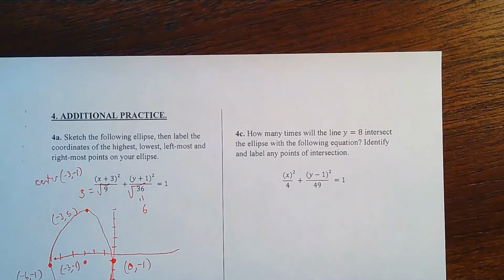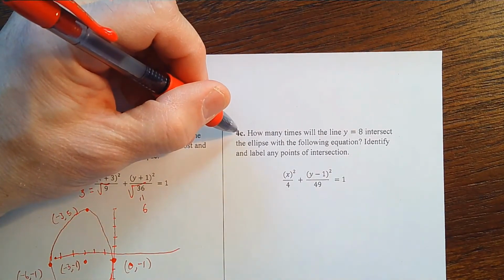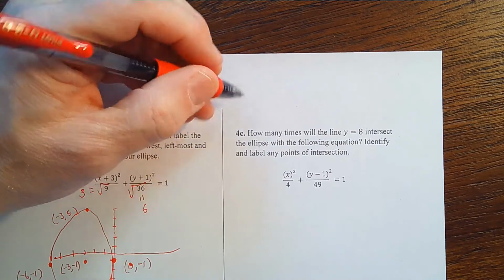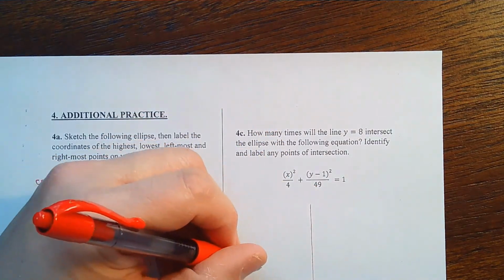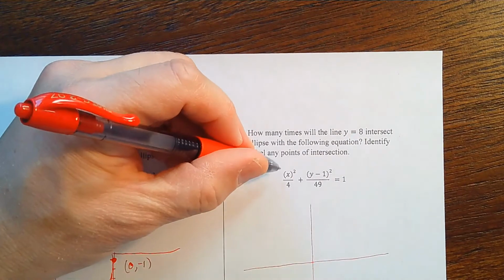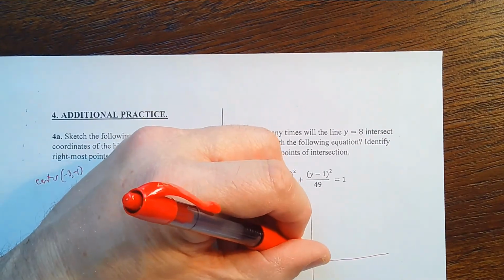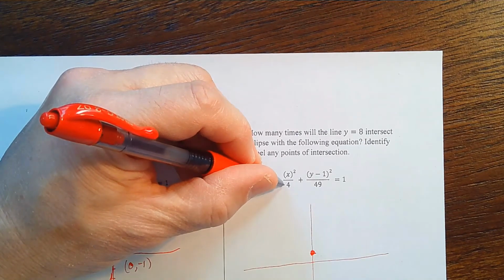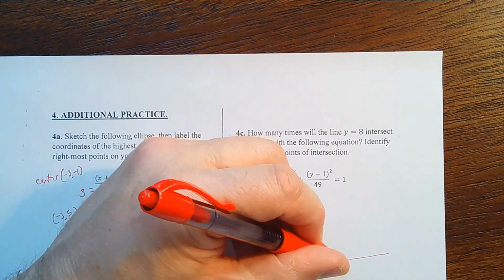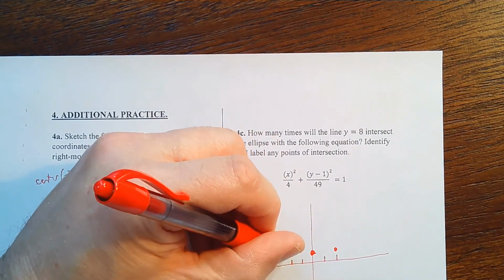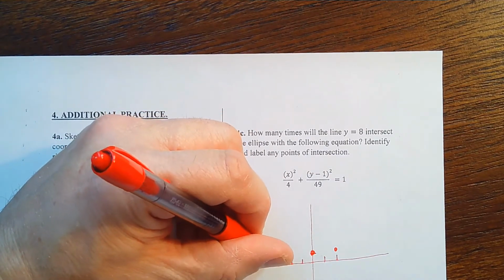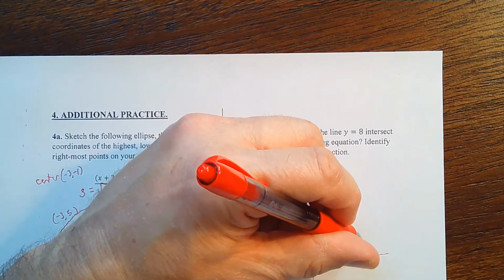Let's go up to 4C now. How many times will the line y equals 8 intersect the ellipse with the following equation? Identify and label any points of intersection. So we're just going to do a sketch here. My center is at 0, 1. We're going to count 2 units east and west here because underneath the x squared is a 4. So do that and that. And let's just label those. So minus 2, 1, and 2, comma 1.